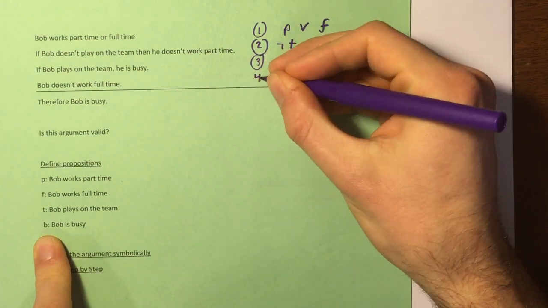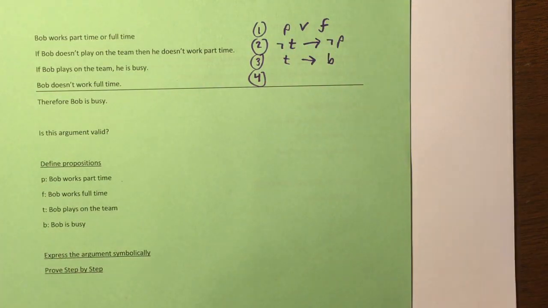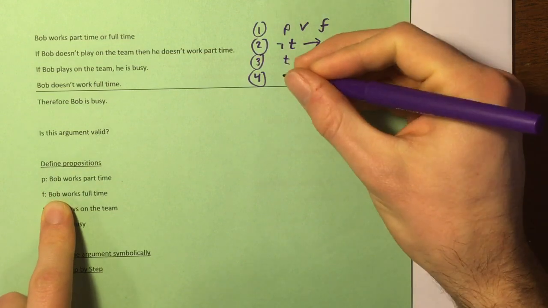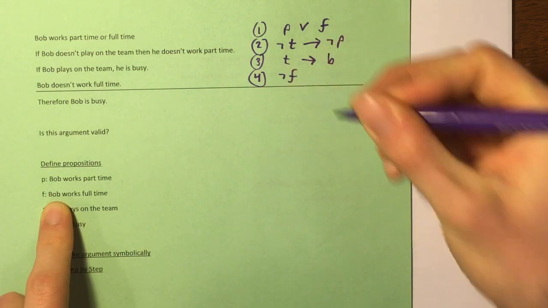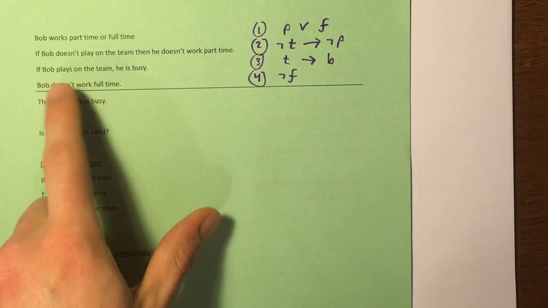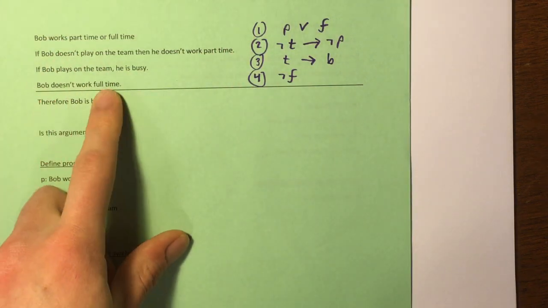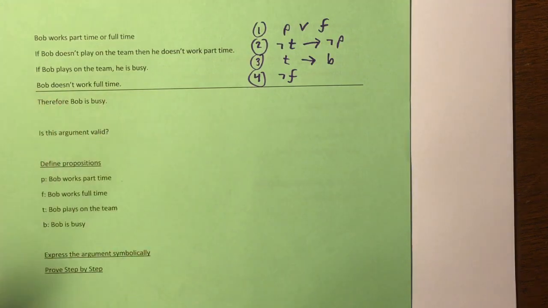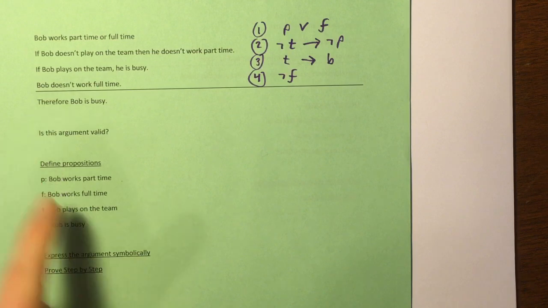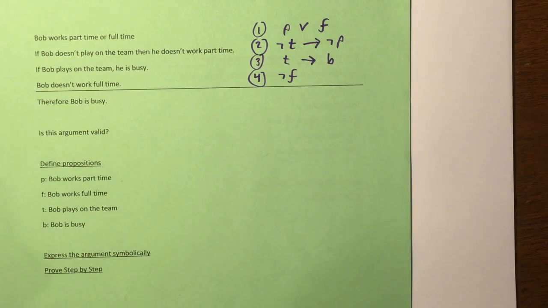And then lastly, premise 4, Bob doesn't work full-time. Great, so that's just giving me the value of one of the variables, just straight up. Bob doesn't work full-time. It's saying not F. So I'll write that, not F. If not F is true, which is what we're going to be assuming, because we're going to assume all these premises are true, then F must be false. So that's something we can possibly work with.